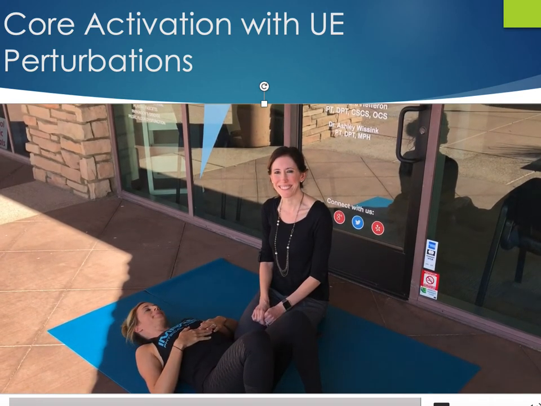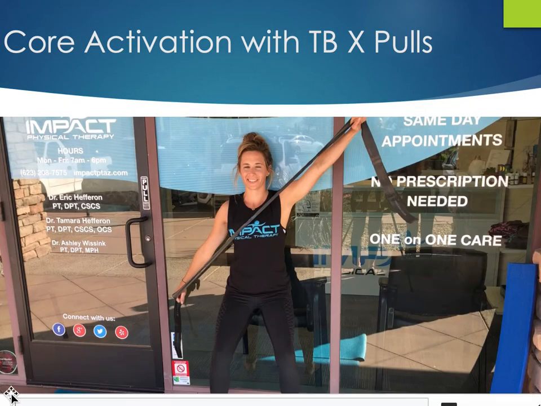So guys, this might be a great exercise for someone coming in for shoulder rehab because you're working on some proprioceptive-rich exercises, rhythmic stabilization for their shoulder, but you're also going to require them to activate their core to enhance their stability.